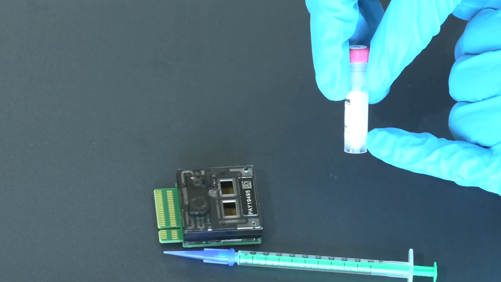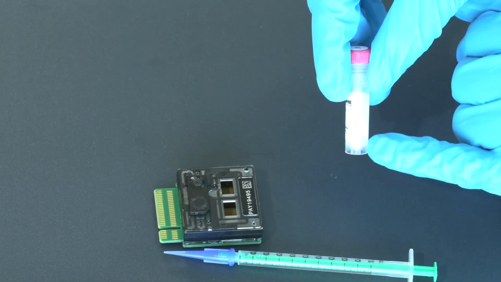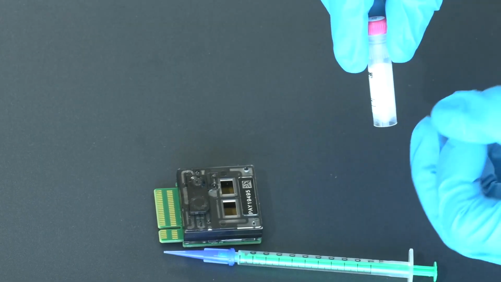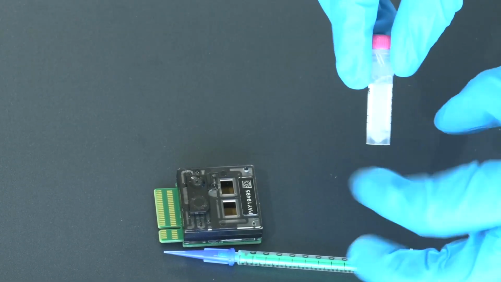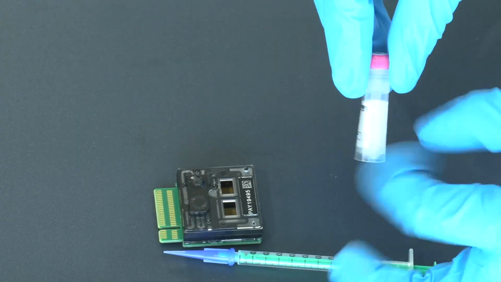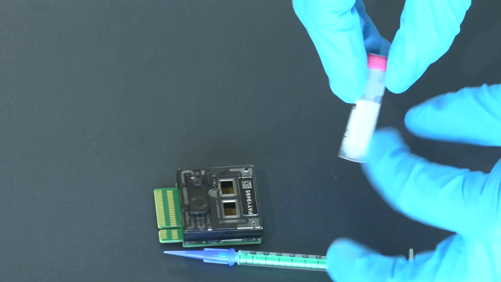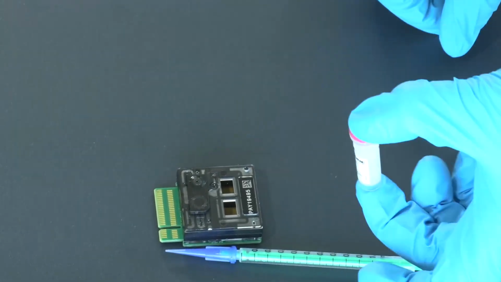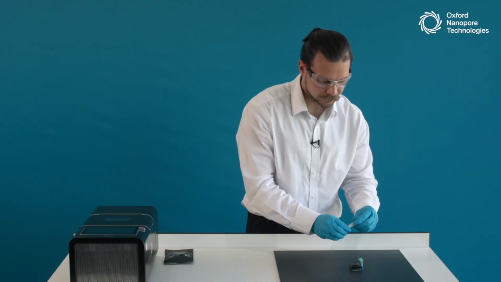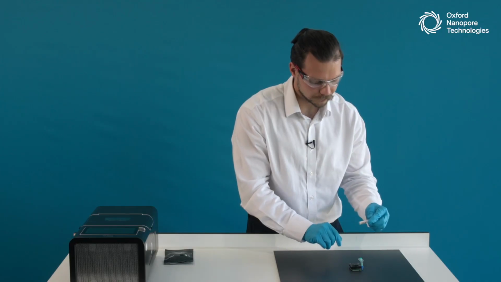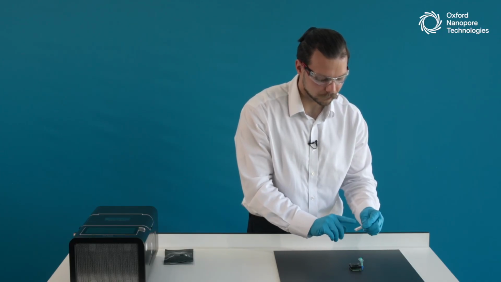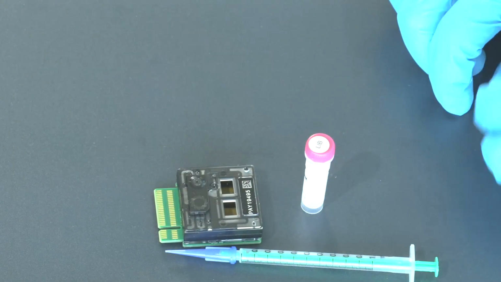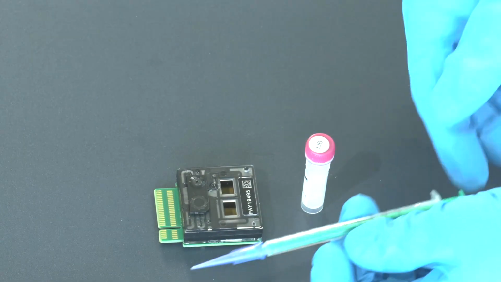So, and this will also happen with your real samples when you mix your DNA library with sequencing buffer and library loading beads. We recommend to mix and make sure that the beads are resuspended. Today we can do that by gently flicking the tube or inverting it a few times, like so. Once it is mixed, you can visually check the tube that the liquid is now resuspended and homogeneous. There is no phase separation, and we can load our library onto the flow cell.